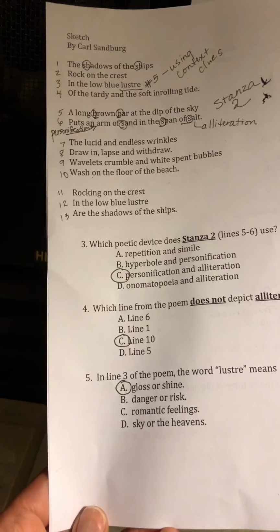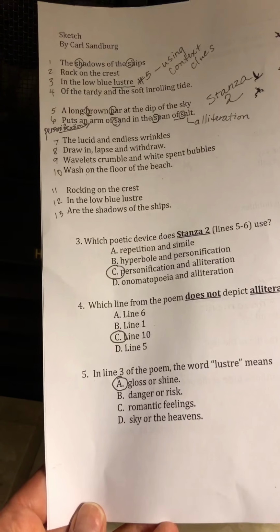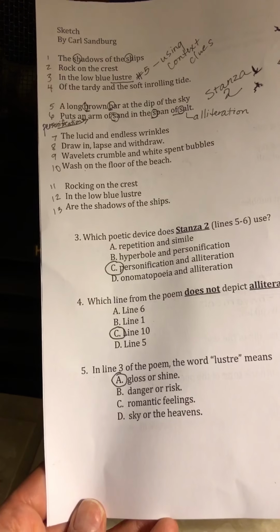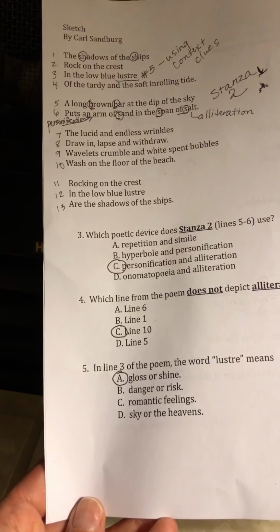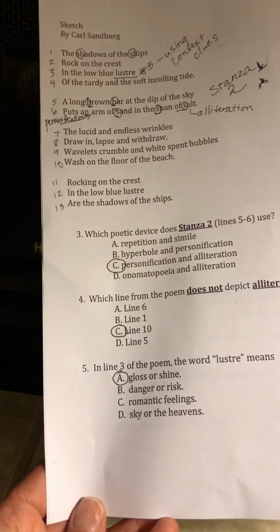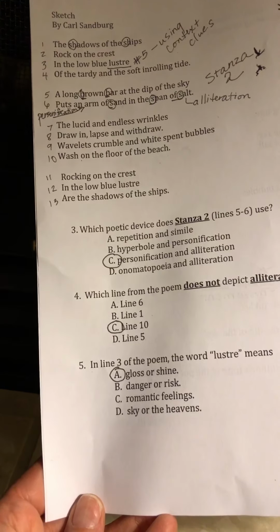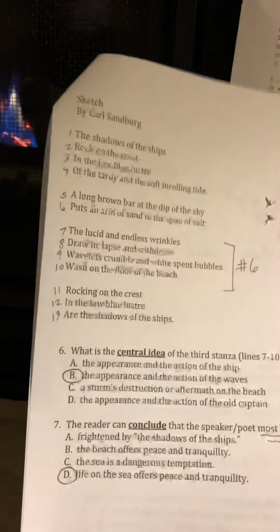We don't know anything about the sky or the heaven. We're only hearing about ships and crest and tide. So we're thinking water, we're thinking glassy, we're thinking shiny. All right. Number 6 is the central idea.